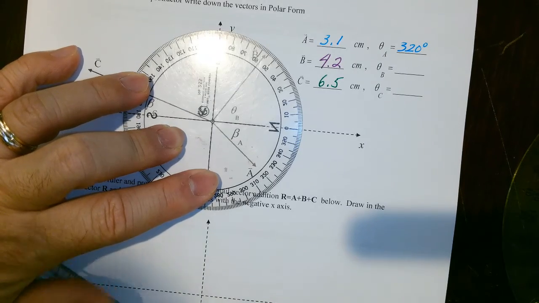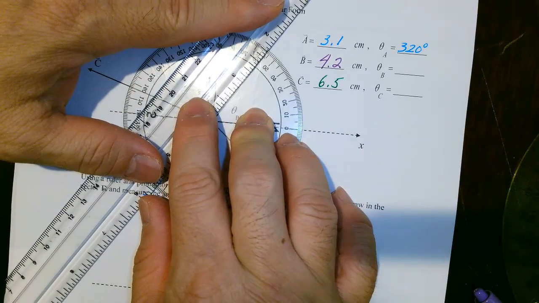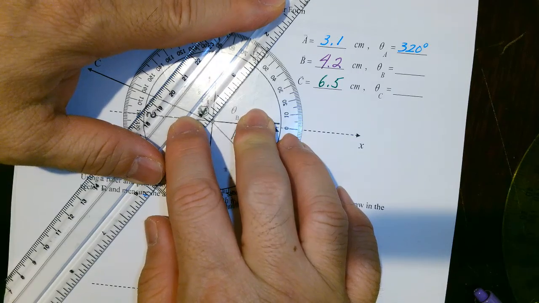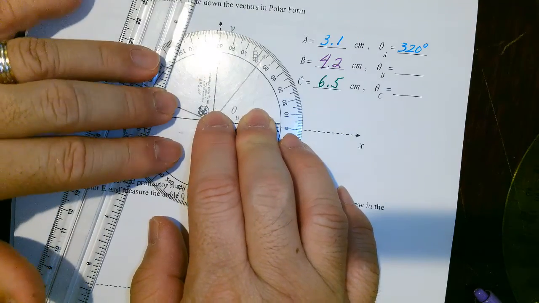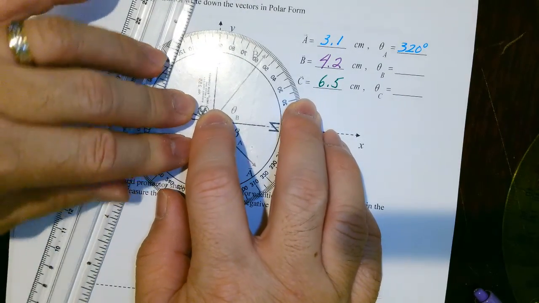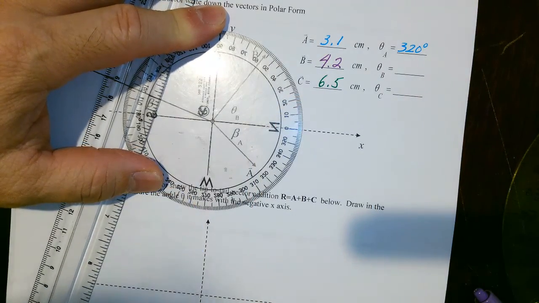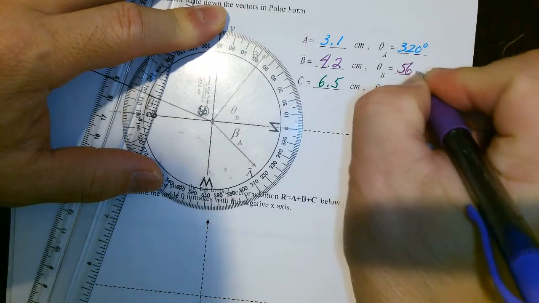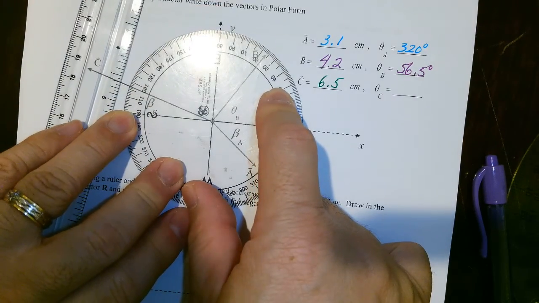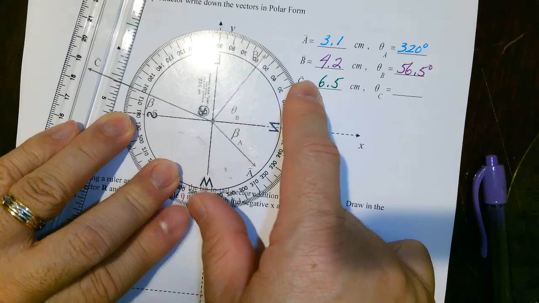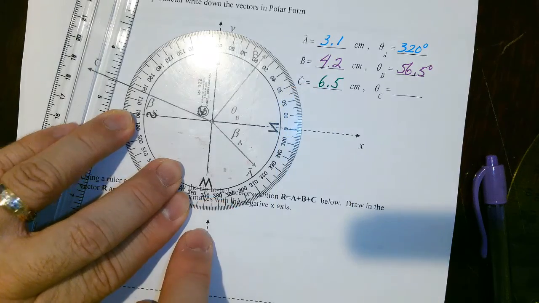And my vector B, it looks like 56.5. It's slightly more than 56 and slightly less than 57. So I'm going to go with 56.5 degrees. And for my vector C, I got 163 on the dot, looks like. All right, 163.